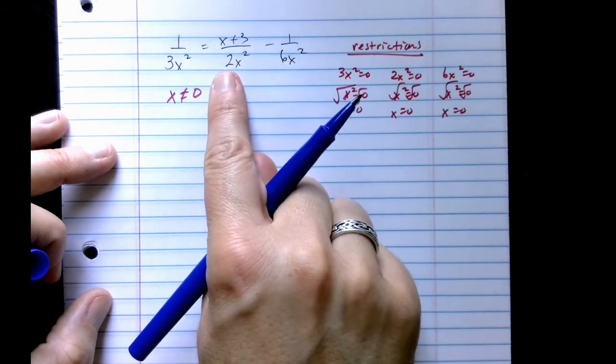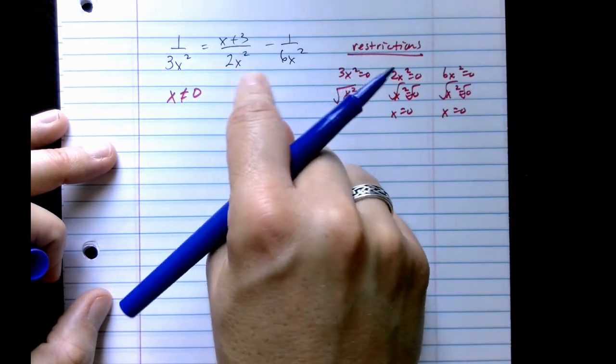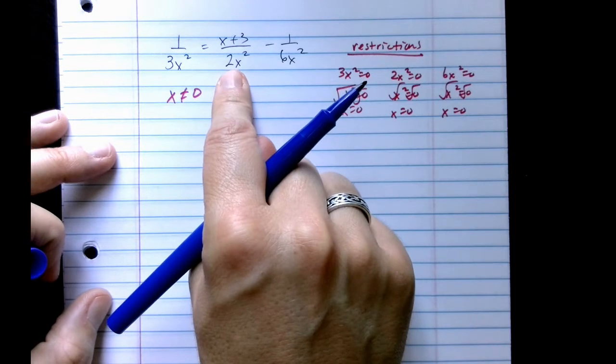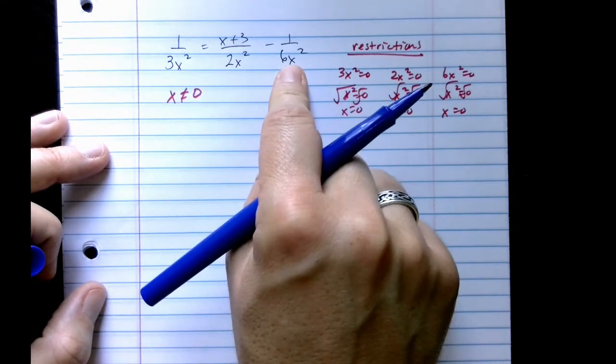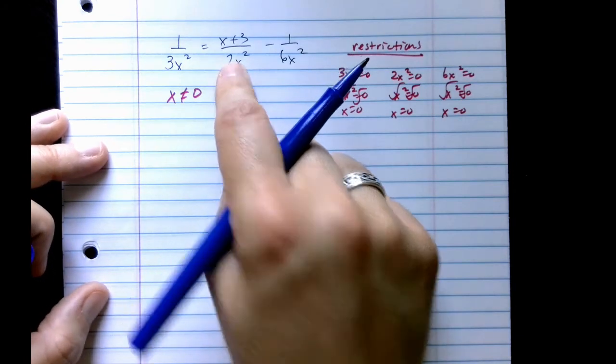However, that coefficient is 2, and that coefficient is 6. But I can modify this middle fraction so it looks like a 6x squared. So I'm going to rewrite my equation, but I'm going to leave a little bit of space next to this middle fraction so I can modify it.